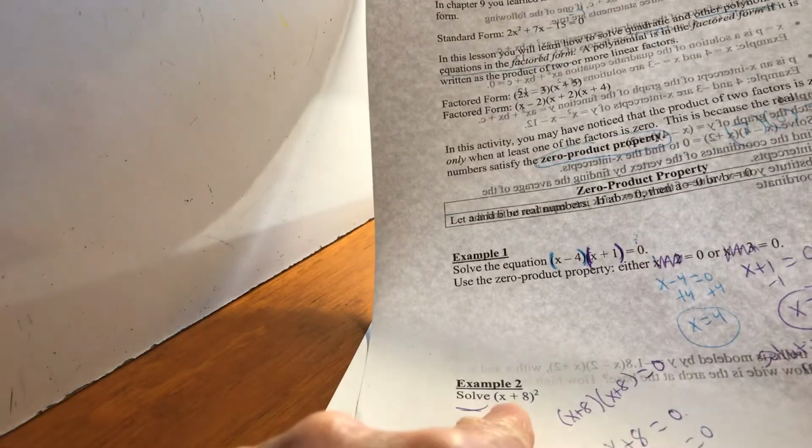This pretty much had 1 factor. It's just being multiplied by itself. So you get 1 solution.